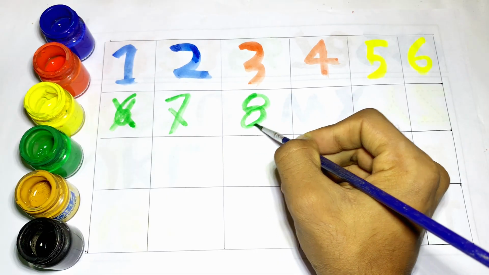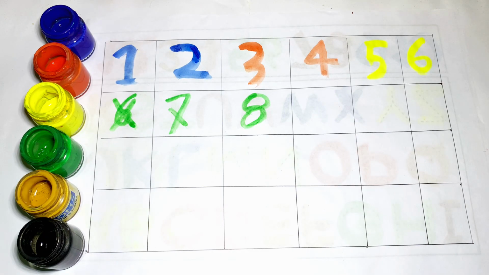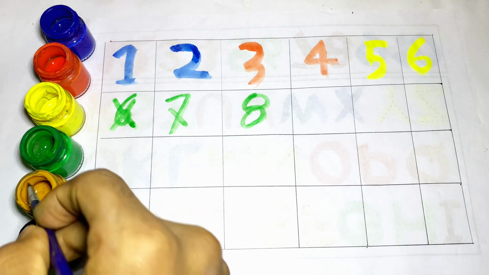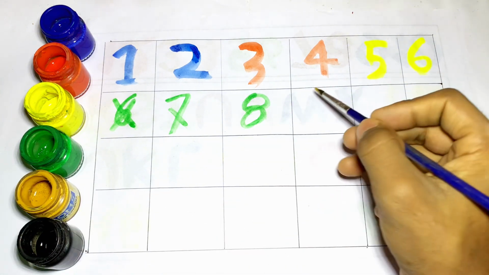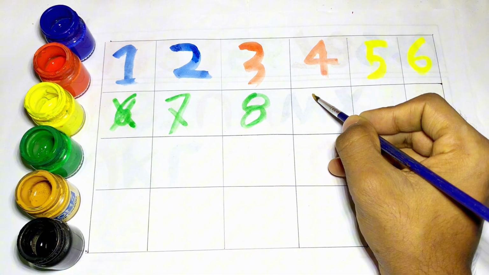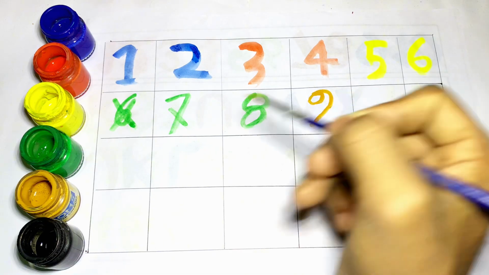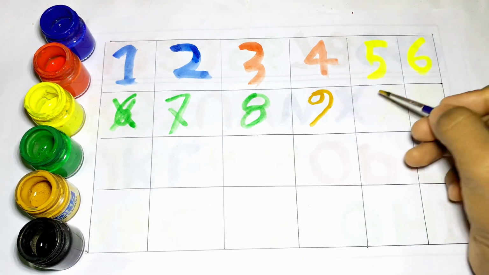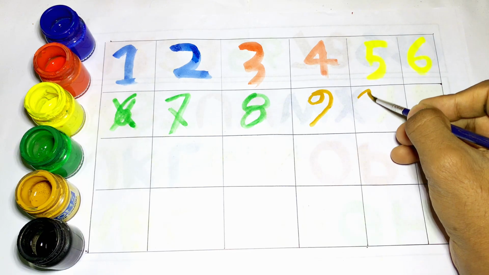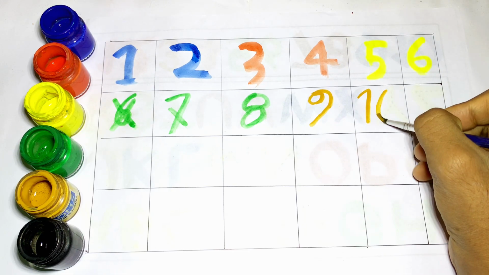E-I-G-H-T, 8. Kids, now draw 9. The numbers of 9 and use yellow ochre color. N-I-N-E, 9. Kids, again use yellow ochre color and draw 10. T-E-N, 10.